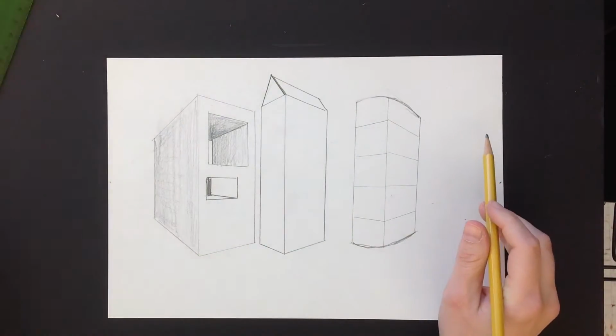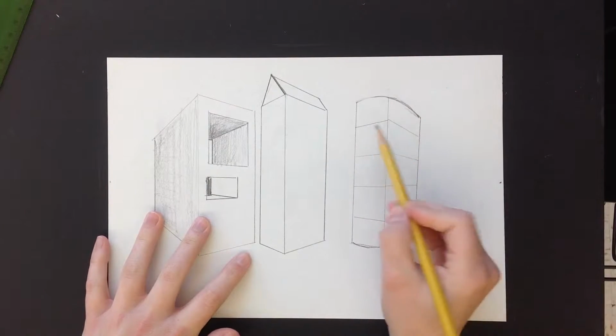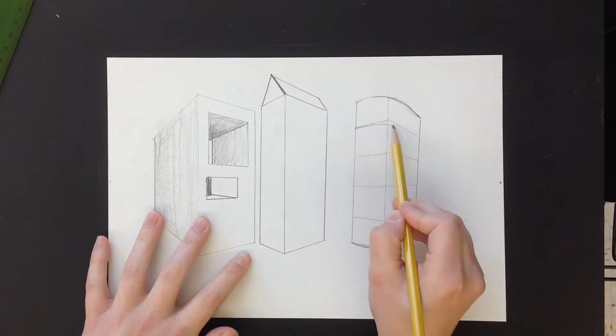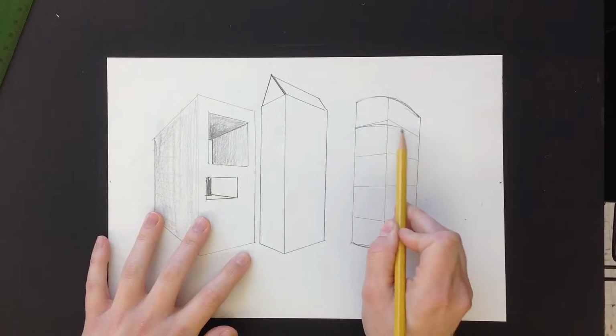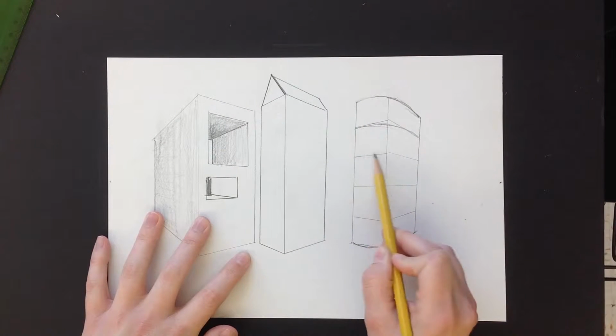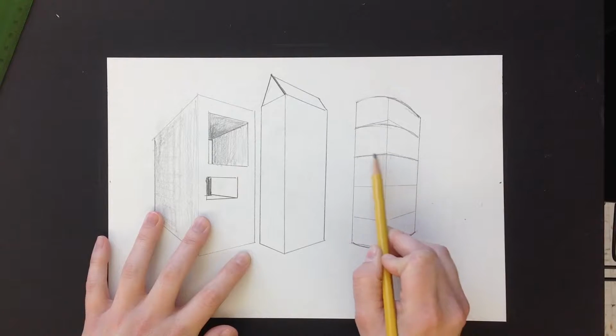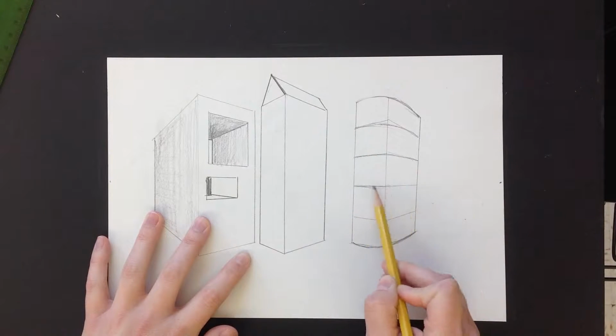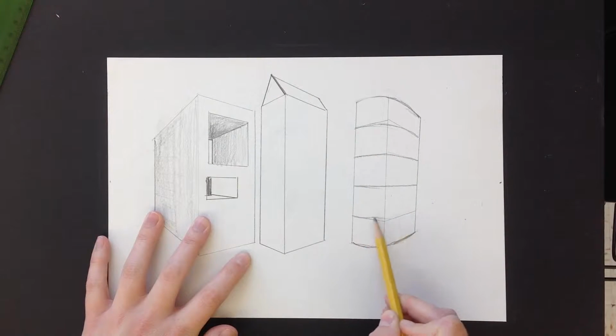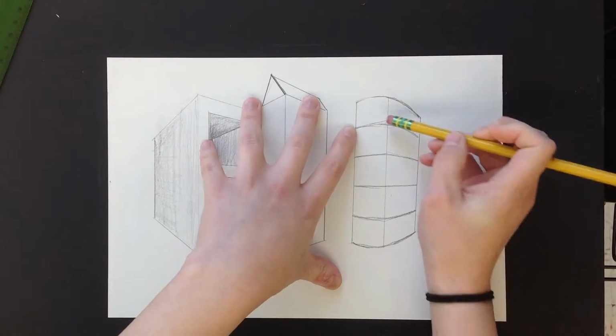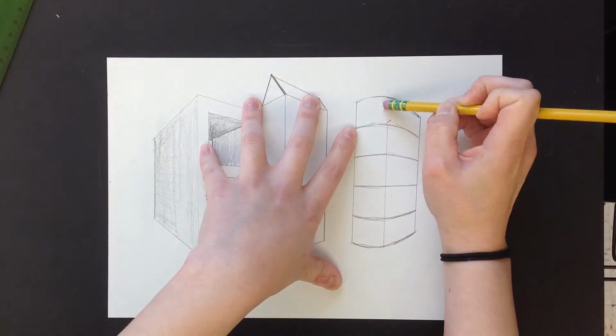And then again, use these guidelines that you drew and round them out just like you did the top. And as you get towards the middle, it'll be straight. And then down at the bottom, it'll curve the other way. And then you can erase these guidelines.